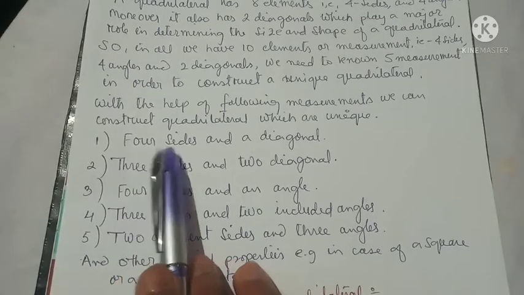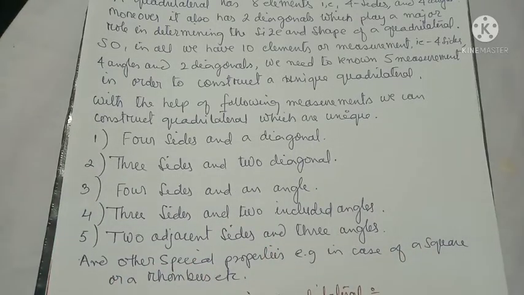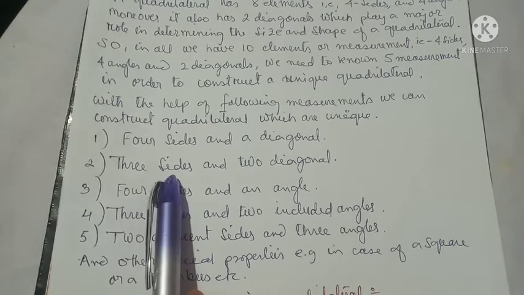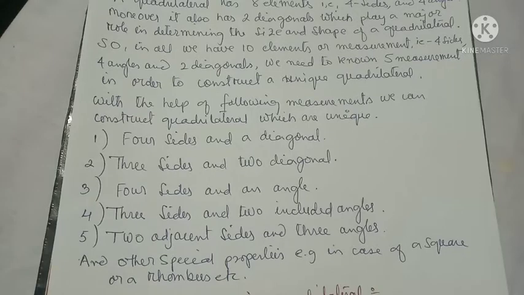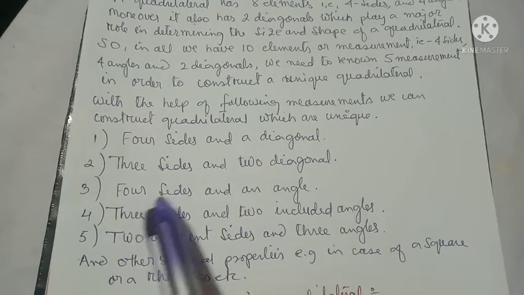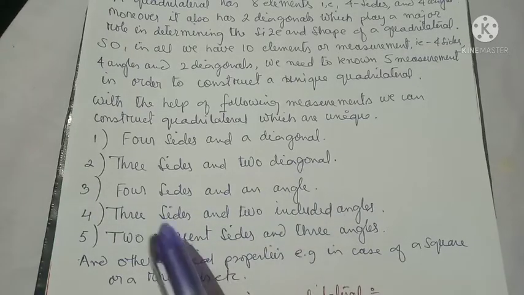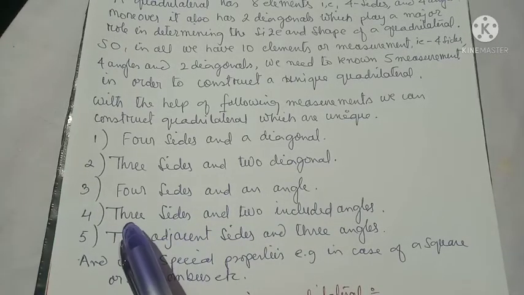The first one is 4 sides and a diagonal. The second one is 3 sides and 2 diagonals. That is, 3 sides are known and the 2 diagonals are known. The third is 2 sides and 1 angle given, and we have to construct the quadrilateral.